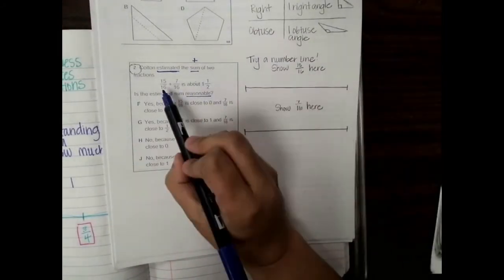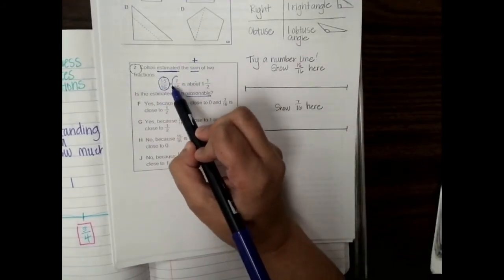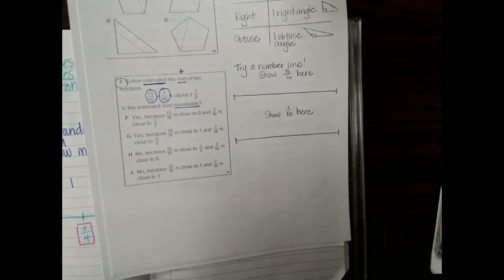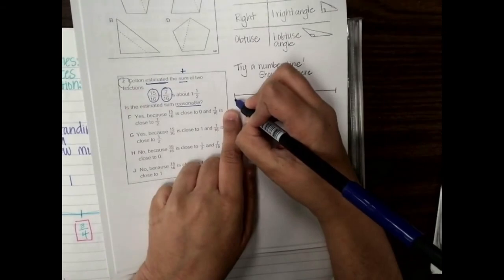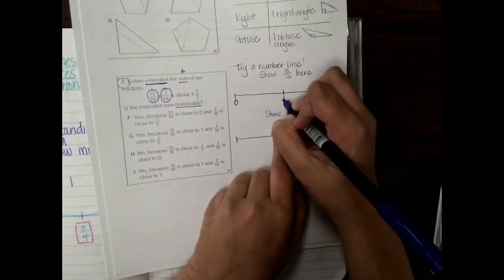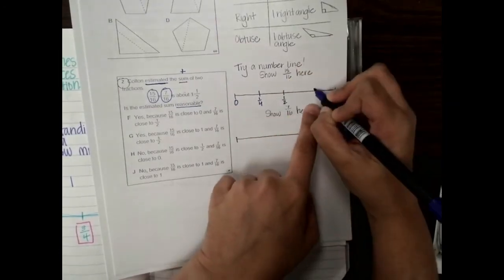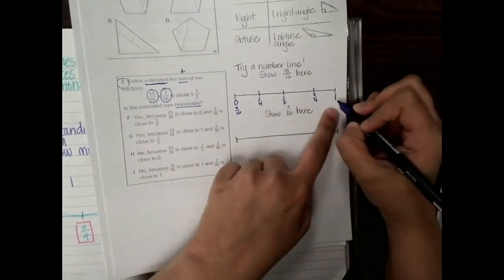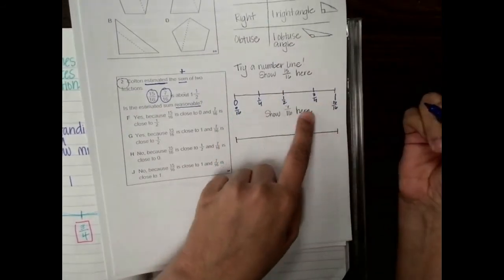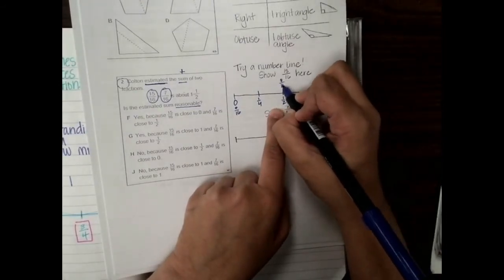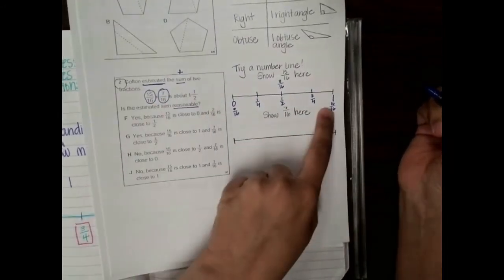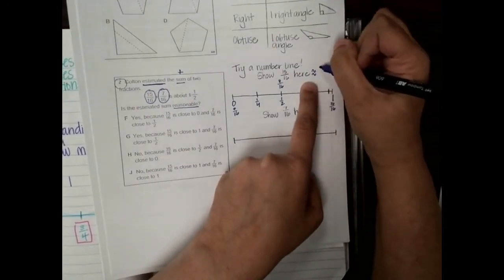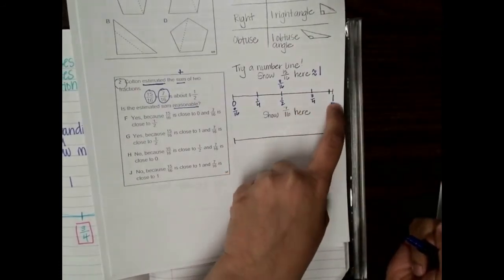So what you do is you're going to take each of these and put it on a number line. So right here I wrote, try a number line, show 15/16 here. So what you would do is you would be like, okay, well, there's my benchmark fractions. I know my benchmark fractions. So this is 0/16. This is 16/16. The halfway point would be 8/16. So 15/16, well, that's like right over there. So 15/16 is about 1, okay, because it's close to that. It's not any of these.